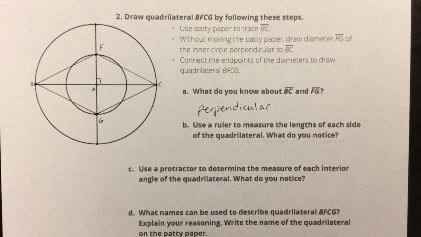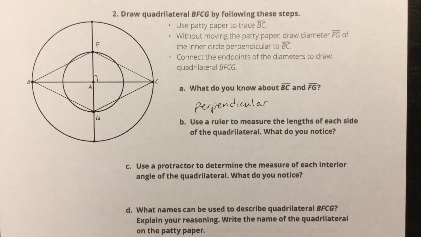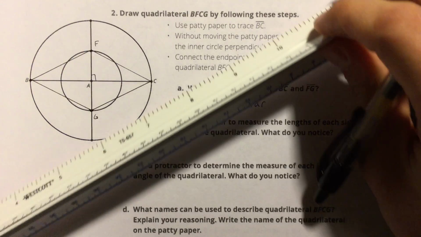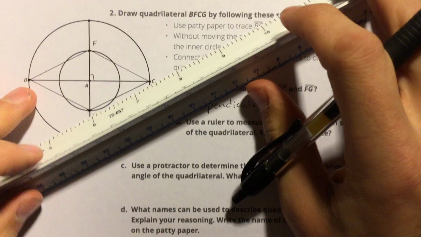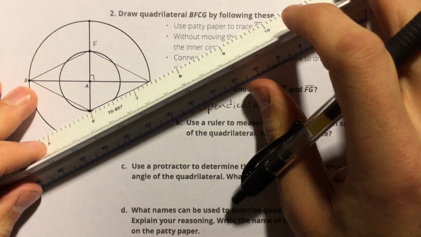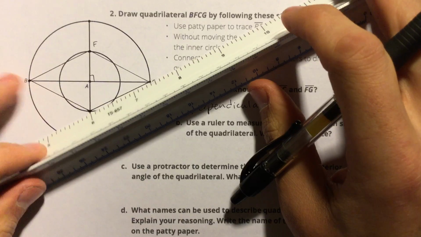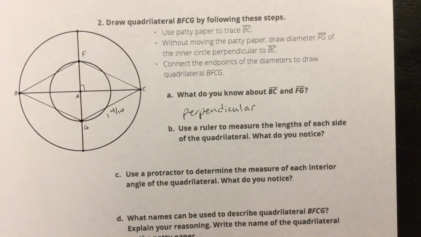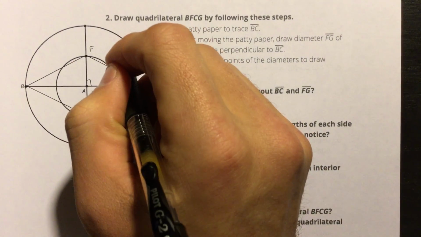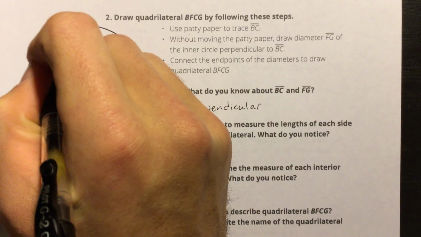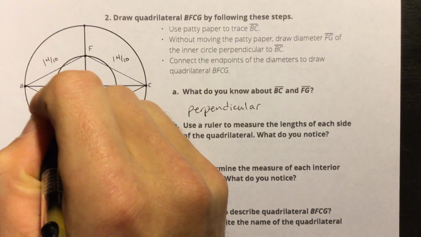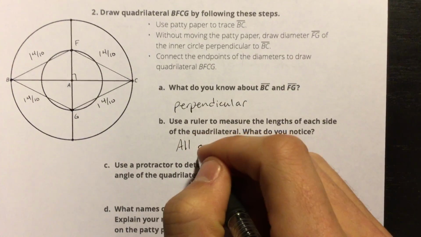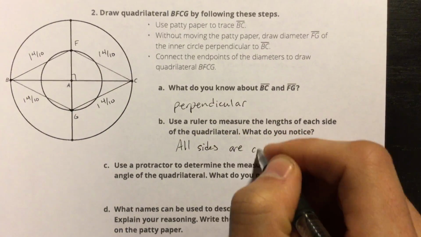Cool. So now 2, use a ruler to measure the length of each side of the quadrilateral. What do you notice? So I'll just measure 1 here. It looks like about 1 4/10 of an inch. And spoiler alert, just to save some time, these are all going to be 1 4/10 all the way around. So what do you notice? All sides are congruent.